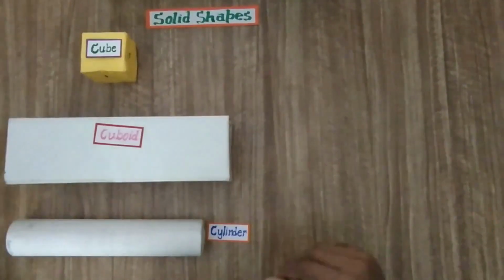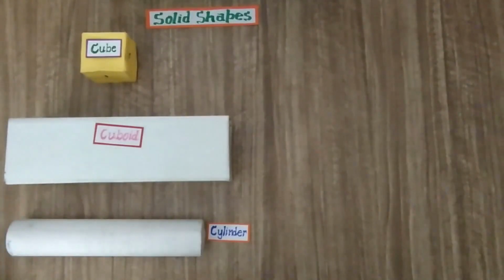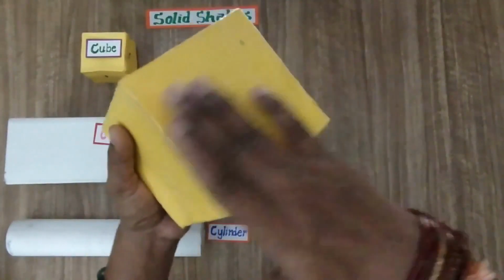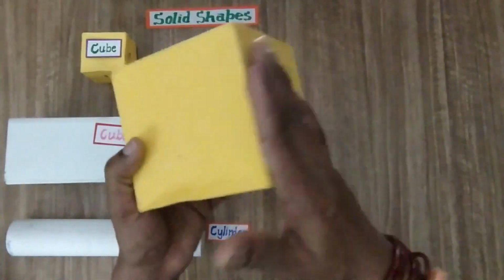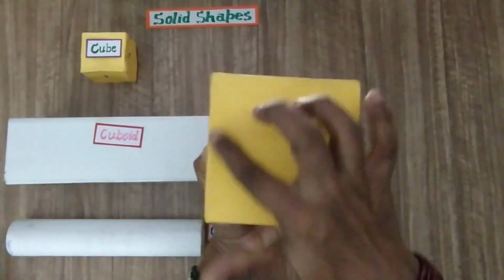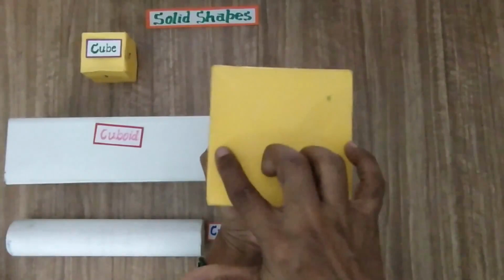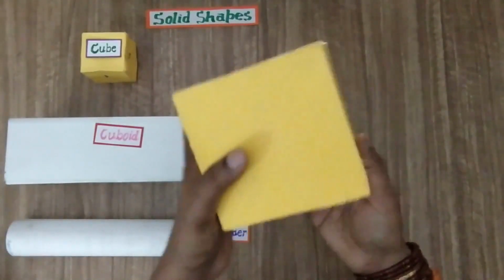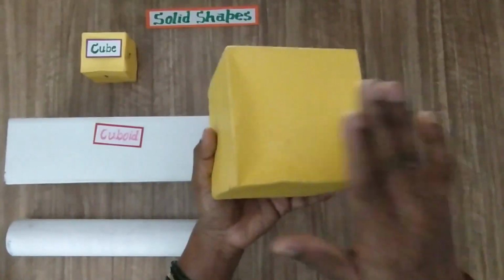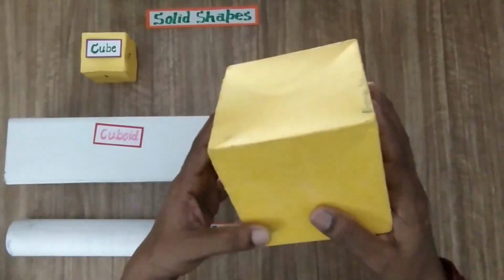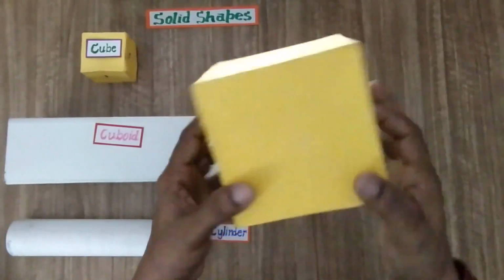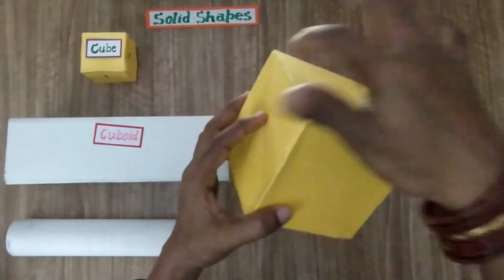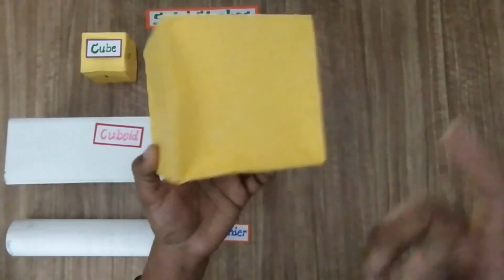Now, let us recall the properties of solid shapes. You can see this is a cube. Here we can see this cube has a square shape here. This surface is called a face of the cube. So, we can find out how many faces a cube has. 1, 2, 3, 4, 5, 6.